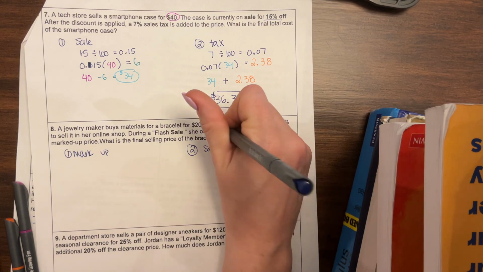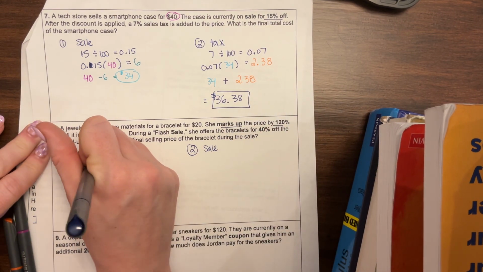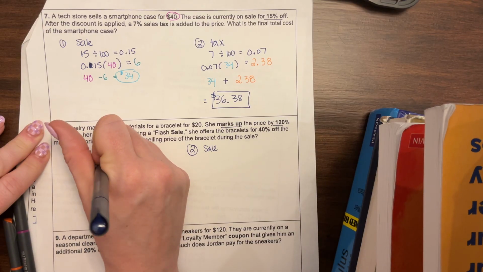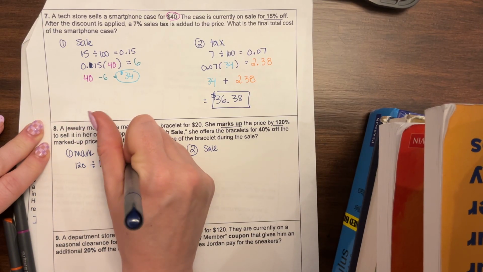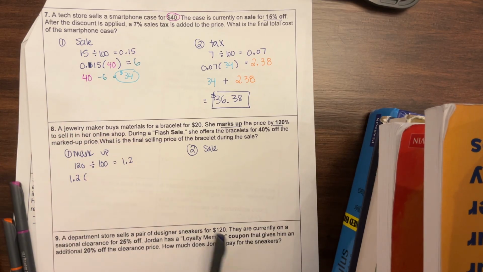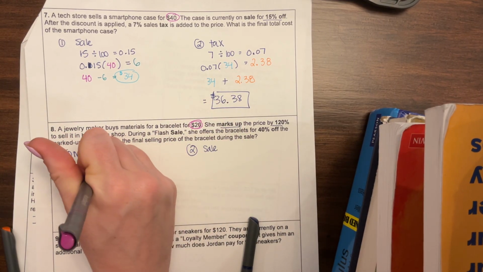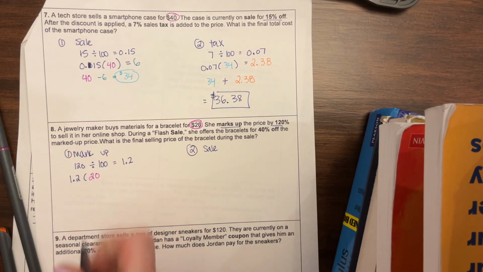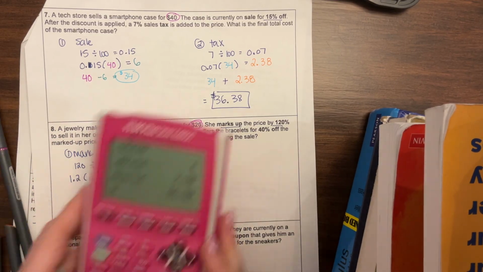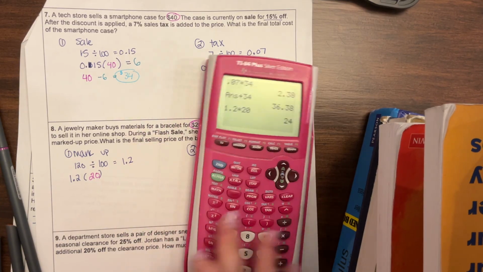So my markup percent is 120. So I'm going to do 120% divided by 100 is 1.2. I'm going to multiply that by my cost of the bracelet is $20. Is $24.